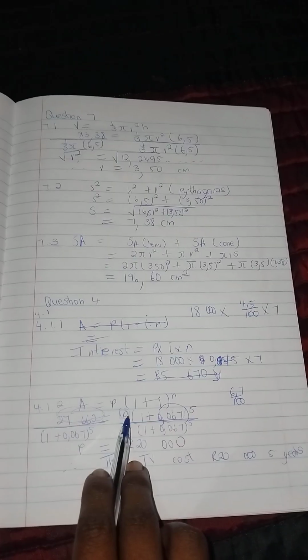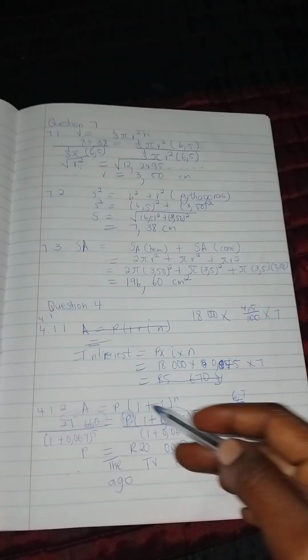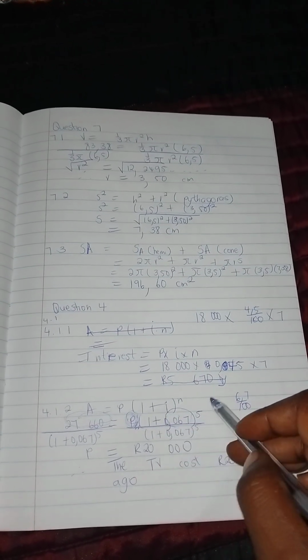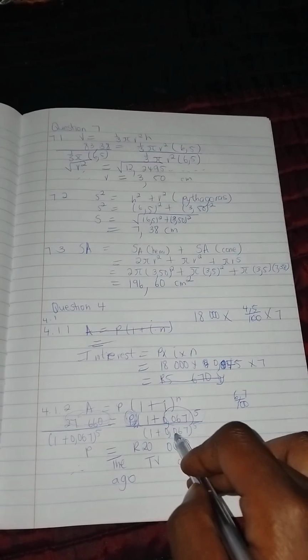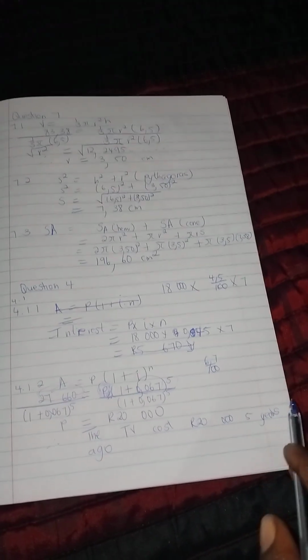I wonder how much the money was. This is the principal amount. The amount after compounding is this. Then you basically want P. Then you basically just divide by whatever is with it, which is all this part. Whatever you do on the right, you do on the left. Then the answer you get is 20,000. So the TV was 20,000 rand 5 years ago.